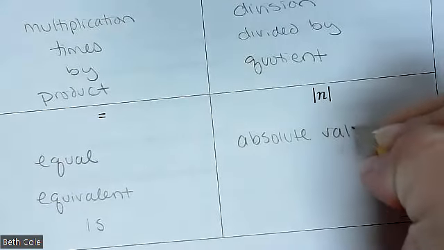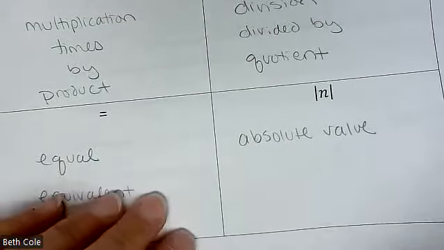Good, absolute value. Do you know what an absolute value does to a number? Like if I said absolute value of -4. Yeah, it makes it positive. It's a distance from 0, and a distance can't be negative. So that's why it turns everything positive. Okay, so it's just the distance away from something. Cool, are we good so far? Okay.